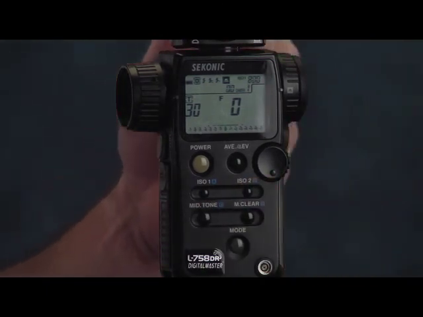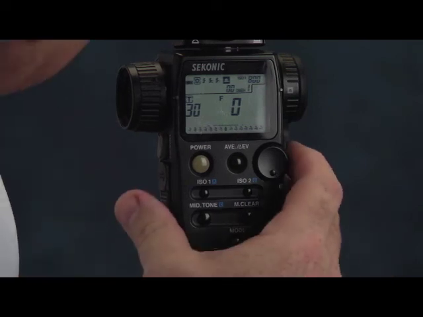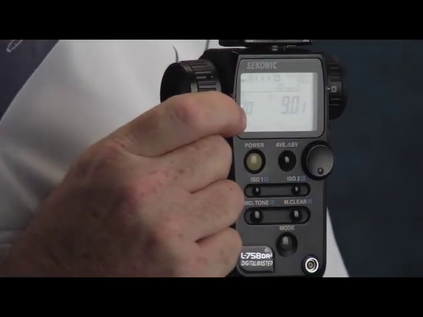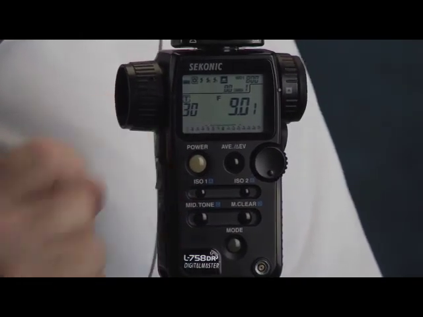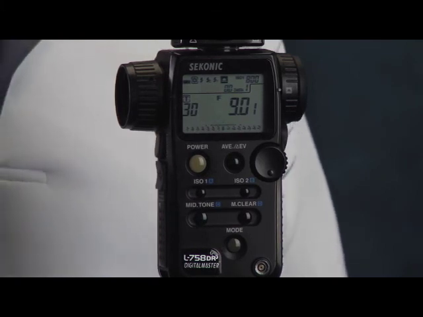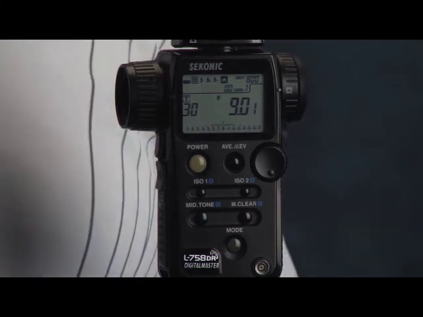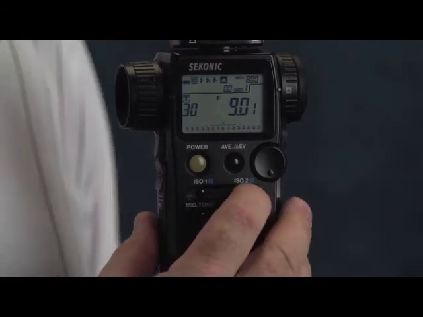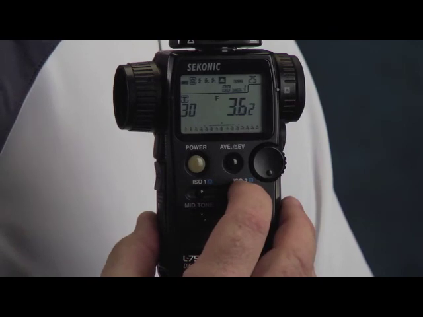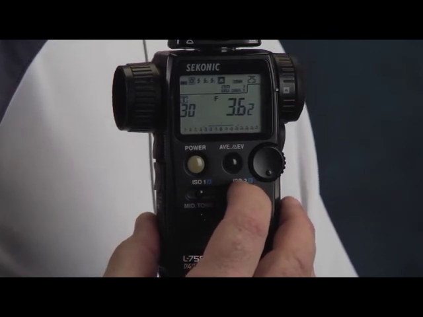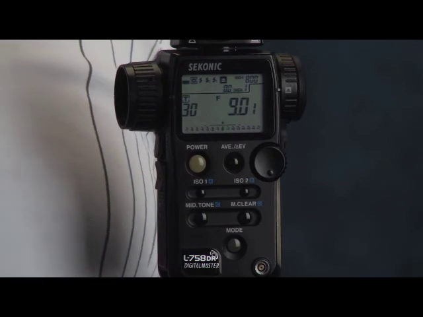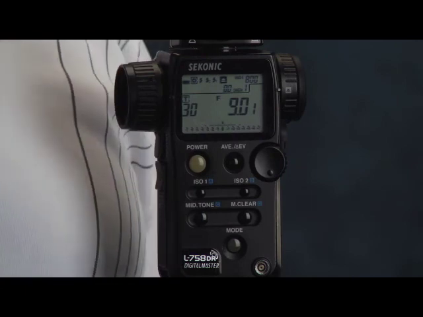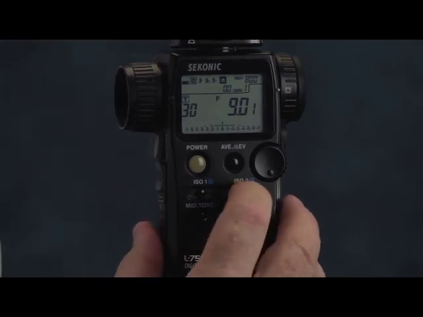So let's say, for example, I wanted to just measure the lights here in the studio. I can take an ambient light meter reading, and I see that I get a 1/30th of a second at f9. Well, what if I wanted to know 2.5 stops down for that? Let's make believe that was my highlight reading in a bright cloud, and I want to place this on the right hand side. If I just push the ISO 2 button now, notice it changes from f9 to f3.6. So that's 2.5 stops open from that f9, and that would put that bright highlight right at the edge without blowing it out. So it's really as simple as that.